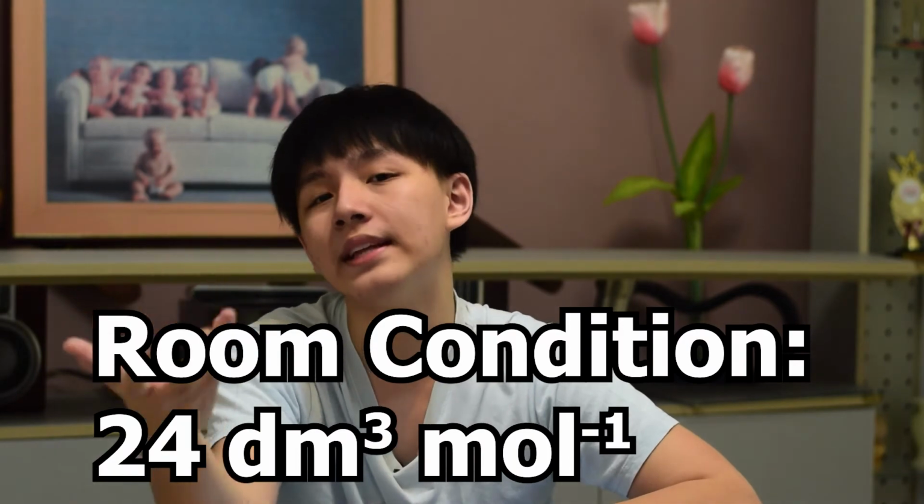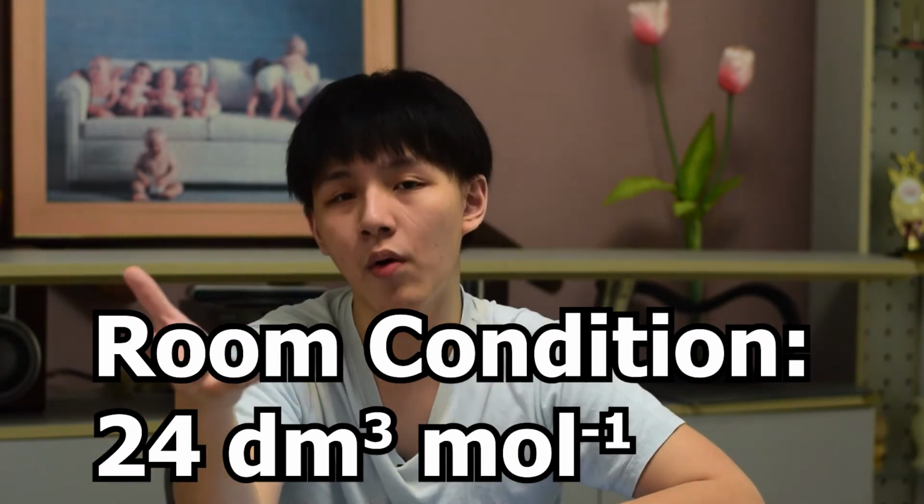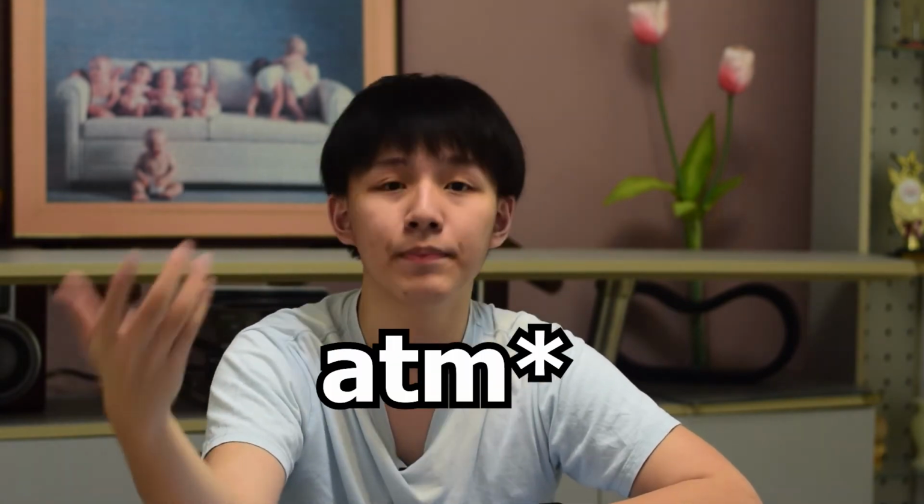So you might ask, what is the standard temperature and pressure? The temperature for the STP is 0 degrees Celsius or 273 Kelvin. The pressure is 1 ATP, means just the normal atmospheric pressure. And then there's the room condition, 24 decimeter cube per mole, which is 25 degrees Celsius and 1 ATP.